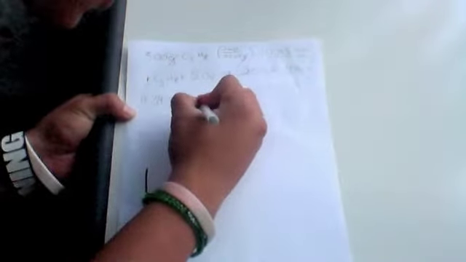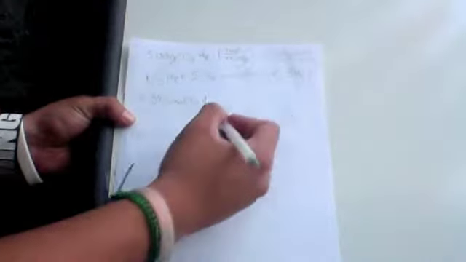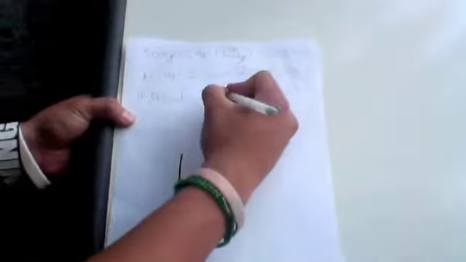The next step, after we have these 11.343 moles of C3H8, we're going to have to convert them from C3H8 to CO2. We're going to do this by comparing moles again.